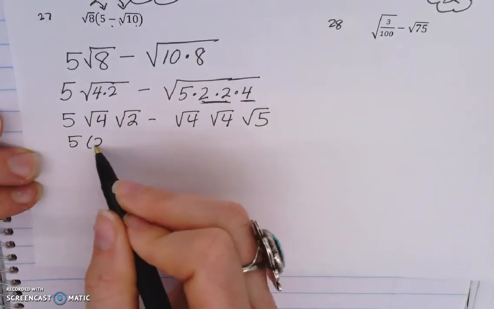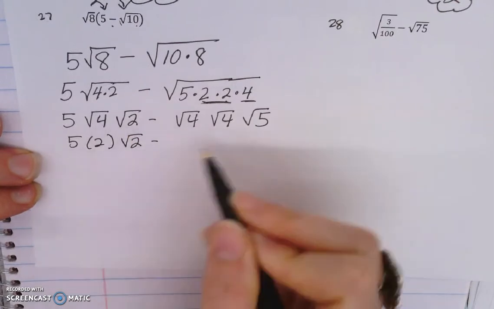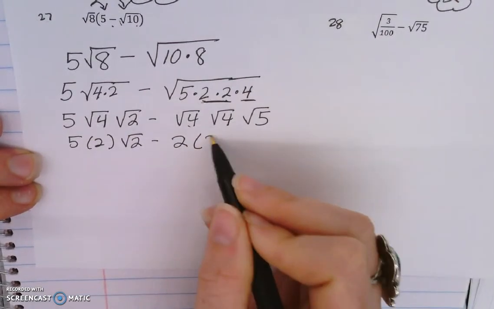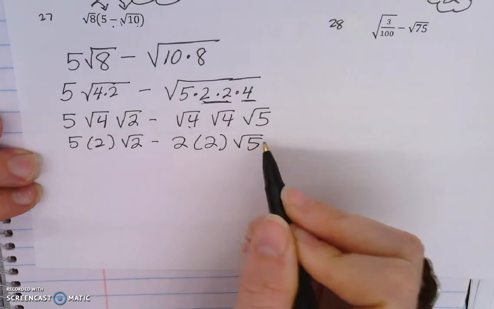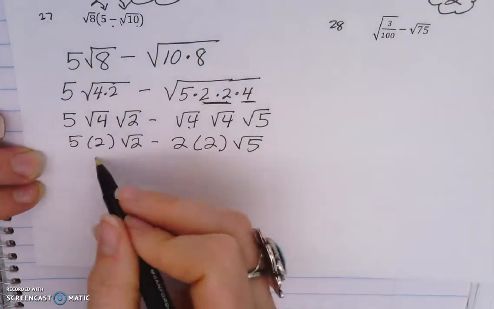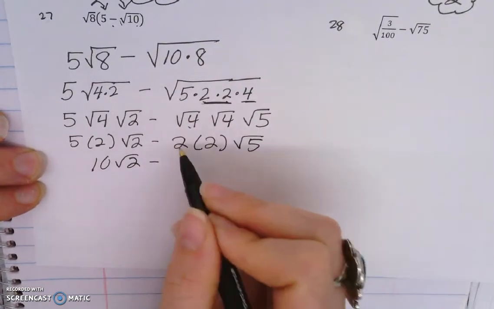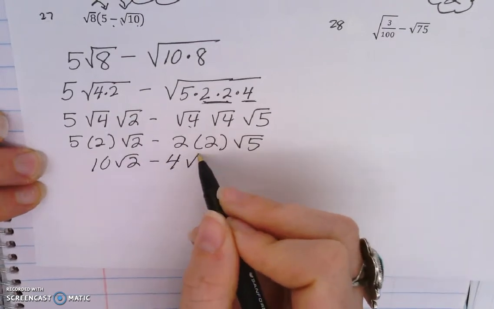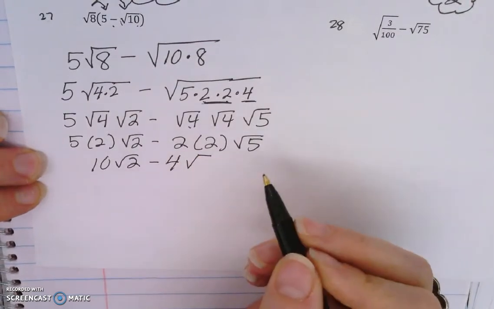Square root of 4 is 2. We still have the square root of 2. Square root of 4 is 2. So now I have 10 square root 2 minus 2 times 2 is 4, 4 square root 5.